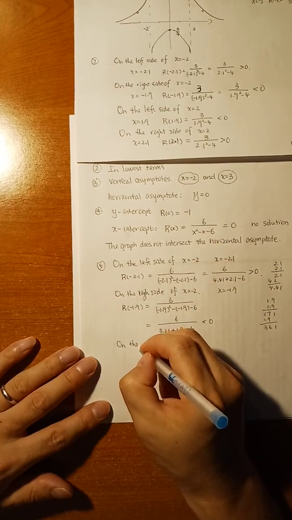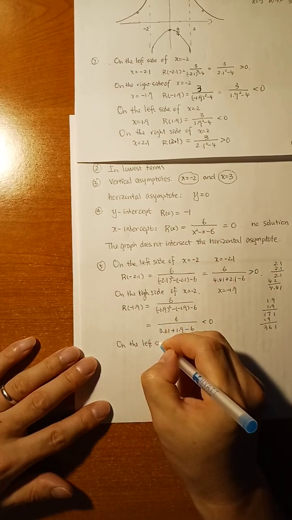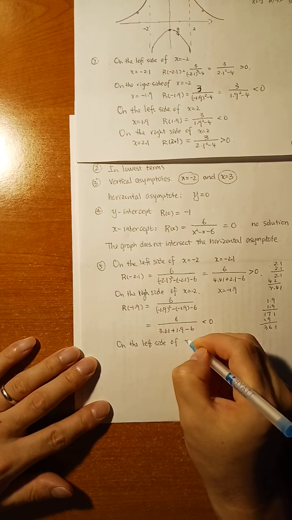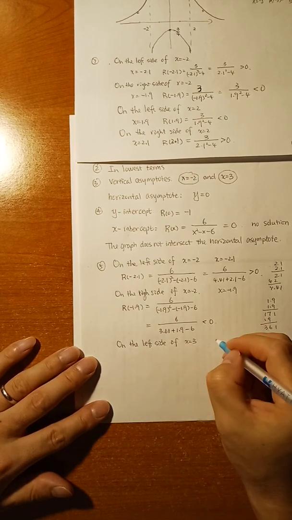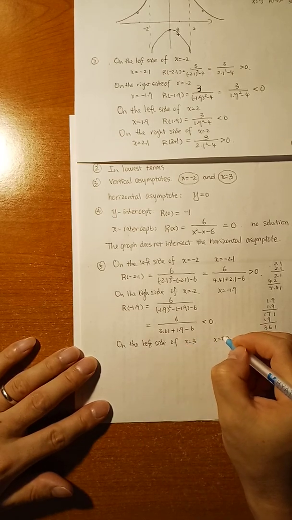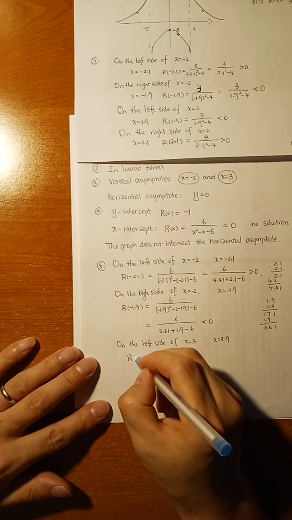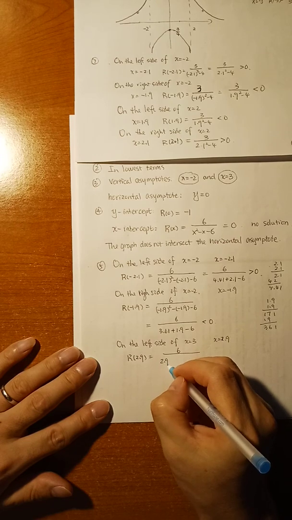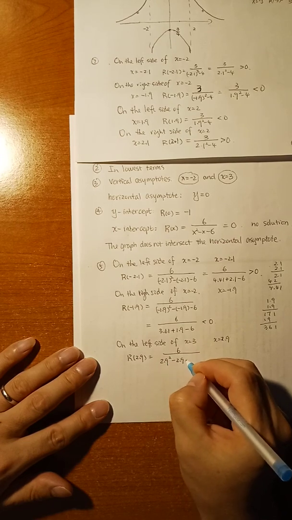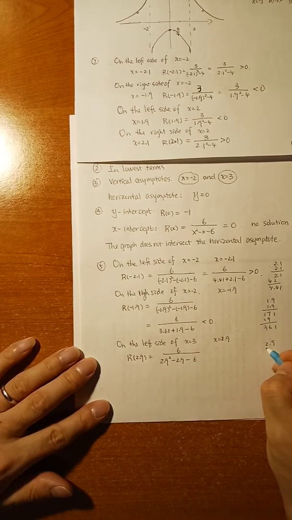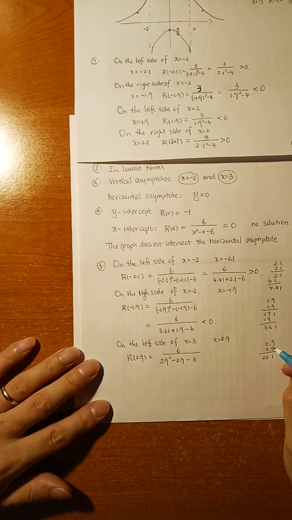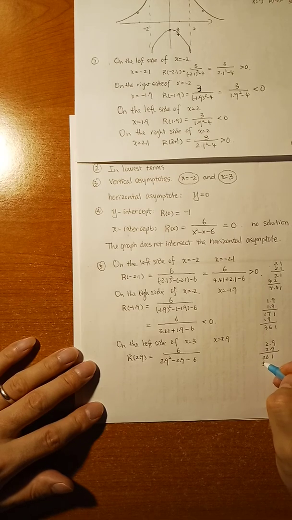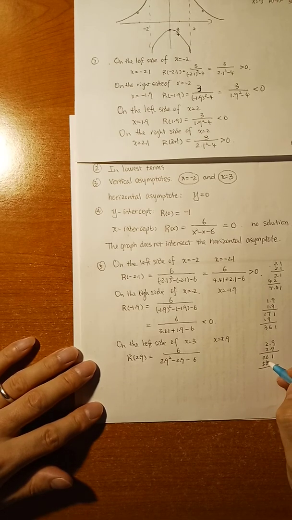Then on the left side of x equal to 3, x is 2.9. So r of 2.9 is 6 over 2.9 squared minus 2.9 minus 6. 2.9 times 2.9 is... It is 9.41.